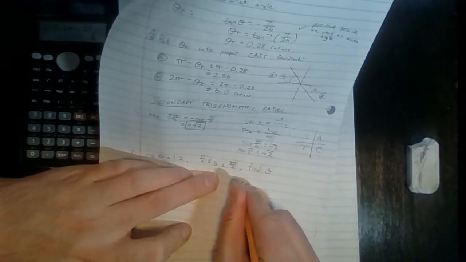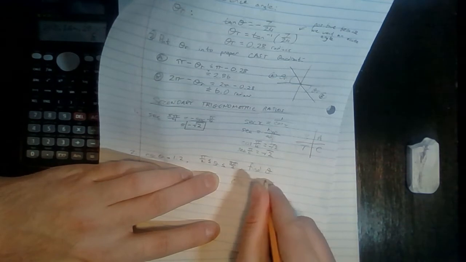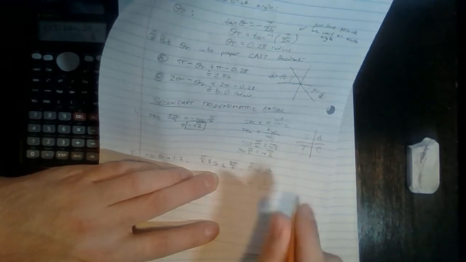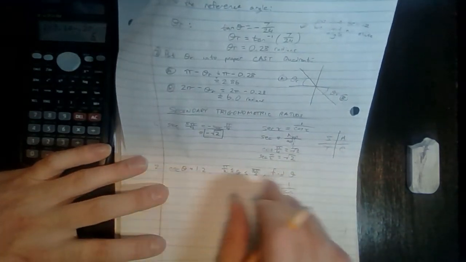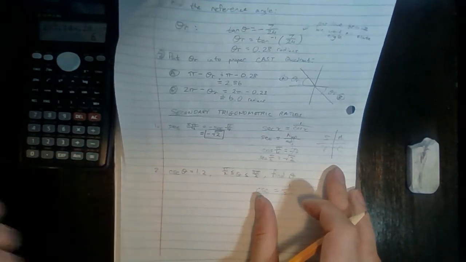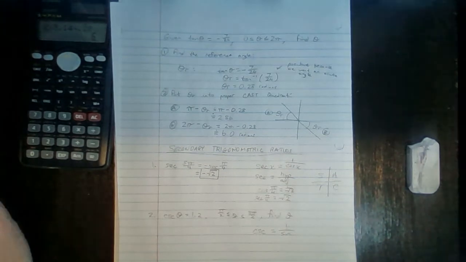So again, just a refresher, cosecant is 1 over sine. So this looks a lot like these problems that we did up here.